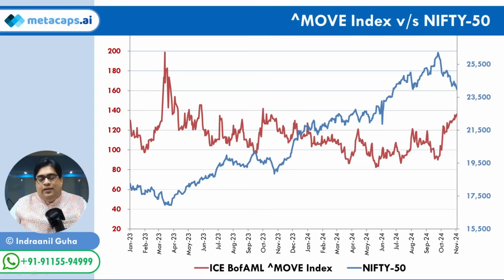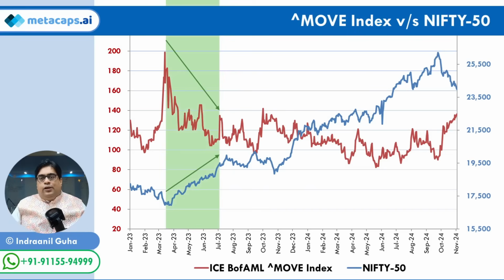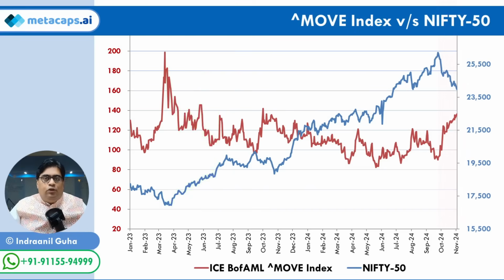And when you look at these two lines in conjunction, we can clearly see that they are almost mirror images of each other. These two lines move in tandem, but in opposite directions. When the red line, which is the MOVE Index and represents US bond market volatility, shoots up, usually the Nifty, which is represented by the blue line, witnesses a downtrend, and vice versa. Whenever US bond market volatility starts to subside, Nifty usually witnesses strong rallies. And this is what probably explains why Nifty has been under pressure over the last couple of weeks, because this has been a period where US bond market volatility has shot up very, very significantly.